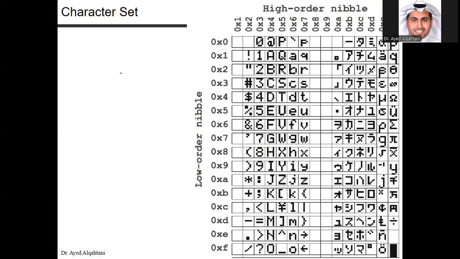So you get the low order first. You would say, I want the decimal number, which is the 0. Now the 0, as you can see here, is going to be in hexadecimal 0x. The low order 4 bits is 0, since the 0 is here. So that's the row. And the column is going to be 3. And that's the character that we want. And you can get it for any of the characters.